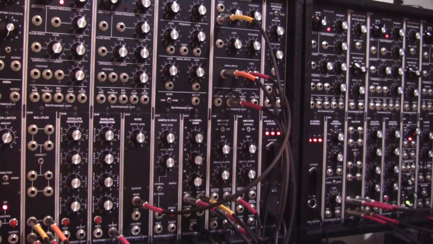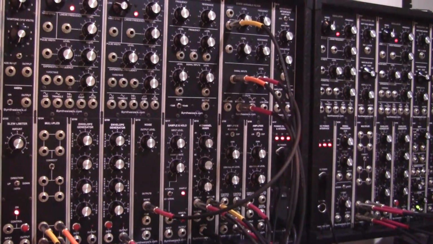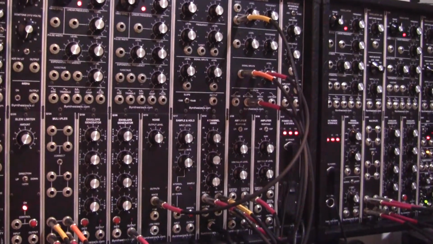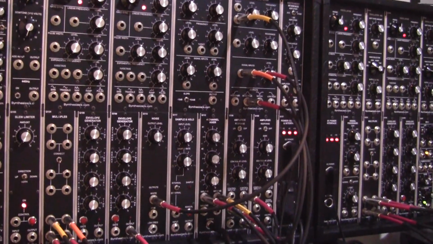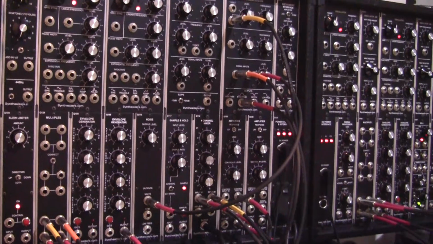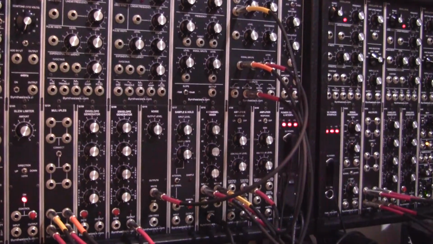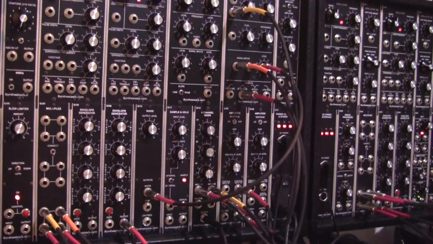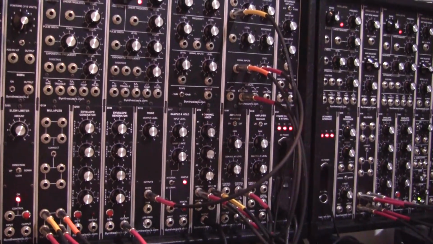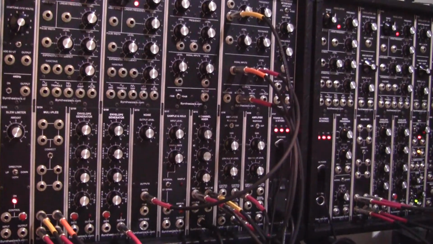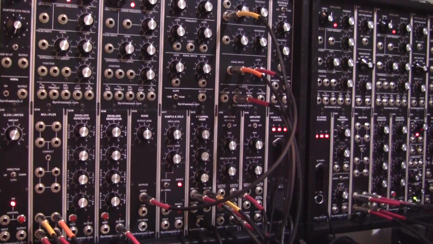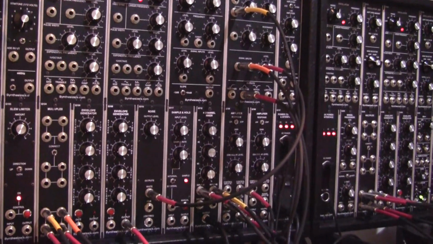There are two aspects to programming drums on a modular synthesizer. The first is getting the drum sounds to sound realistic, programming the drum sounds themselves, and the second aspect is sequencing them. Tonight we're just looking at producing the sounds.